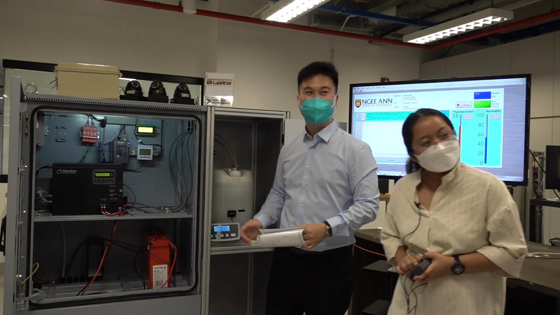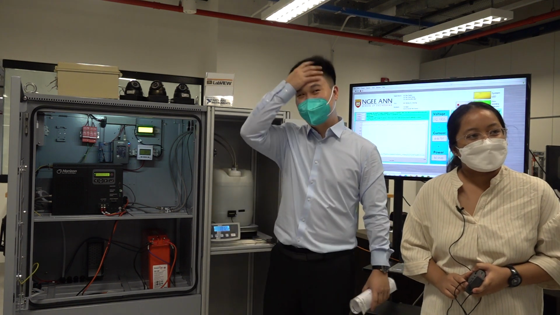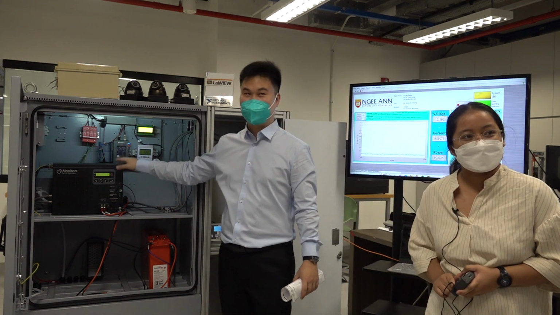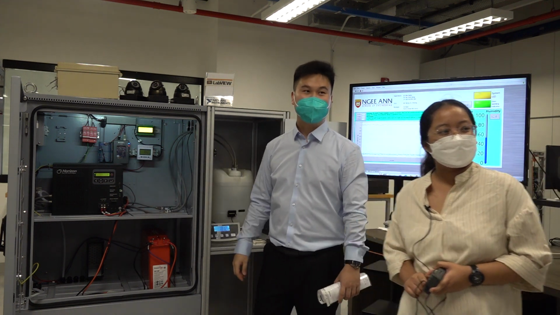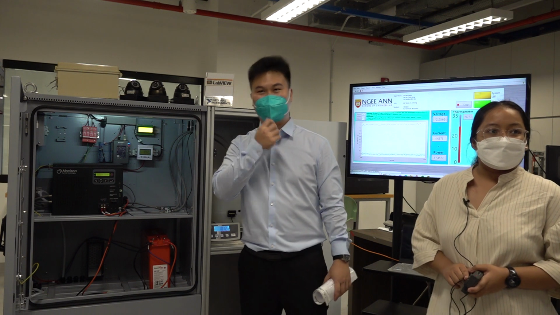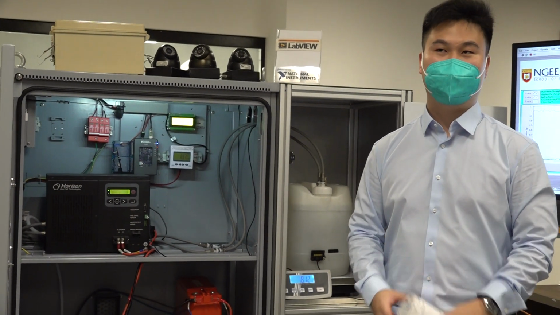Maybe I can say something about the fuel cell. Now the most expensive component is actually the membrane, the reactor. Because we are using it for educational purposes, Horizon is very nice. We paid $3,600 for the fuel cell.